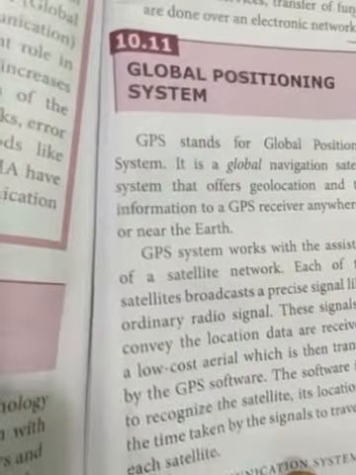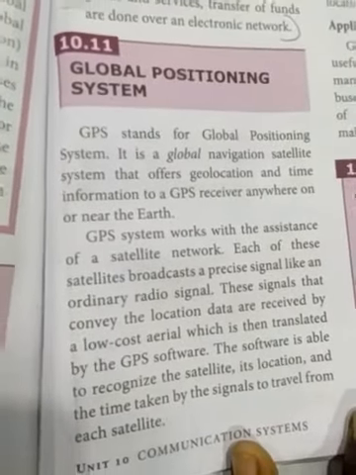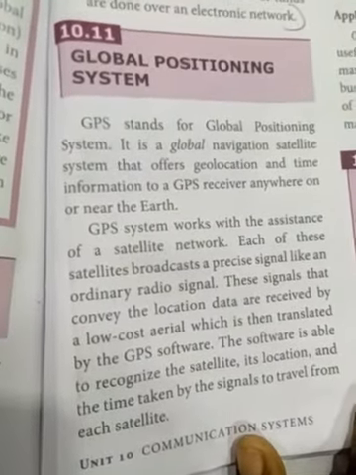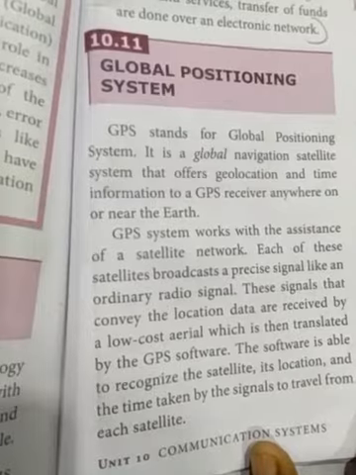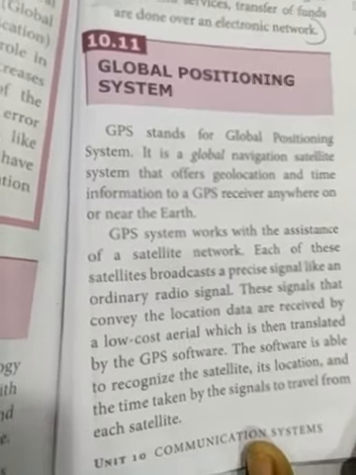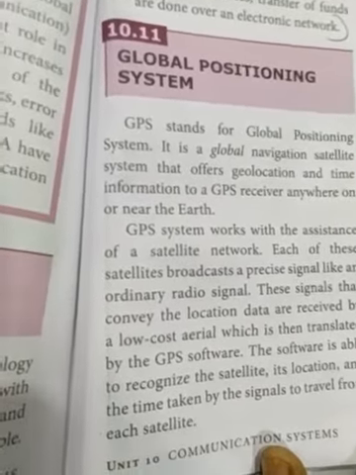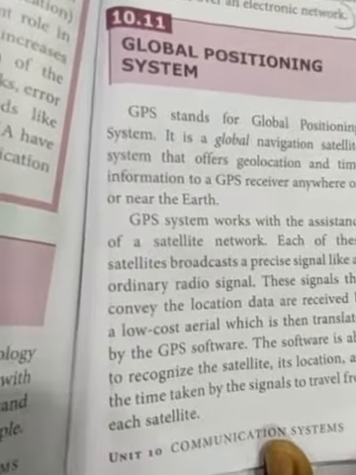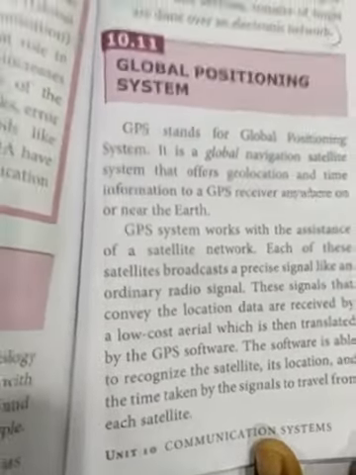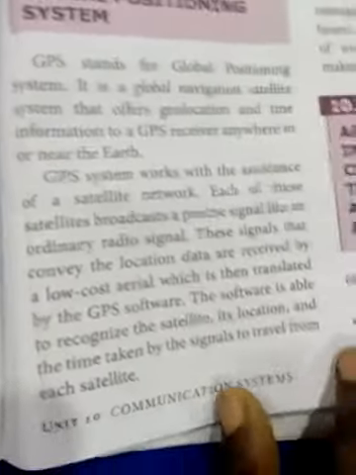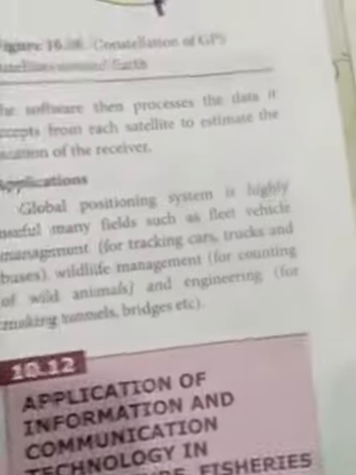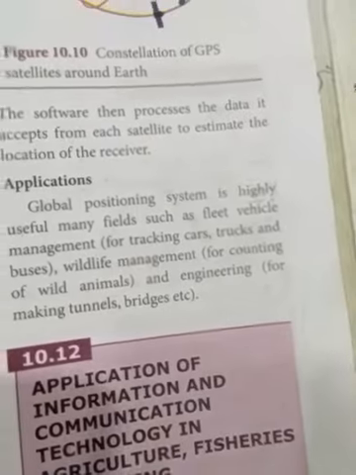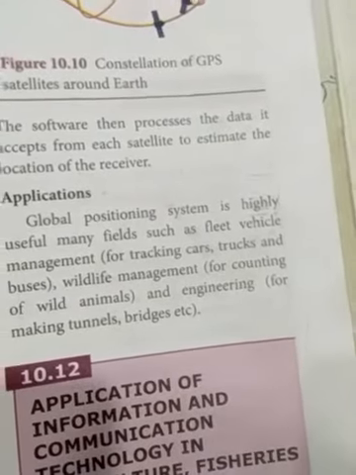The satellites broadcast a precise signal like an ordinary radio signal. The signals that convey the location data are received by a low-cost aerial, which is then translated by the GPS software. The software is able to recognize the satellite, its location and the time taken by the signals to travel from each satellite. The software then processes the data received from each satellite to estimate the location of the receiver.